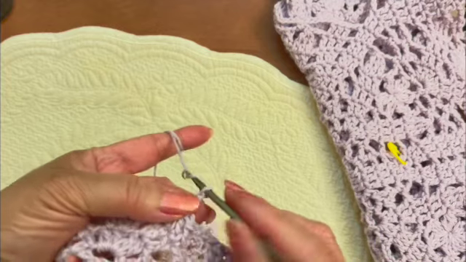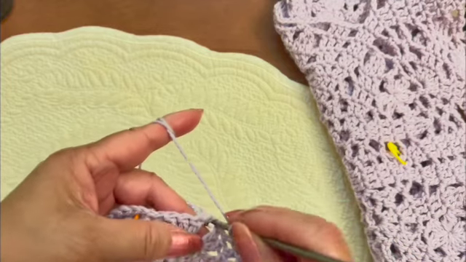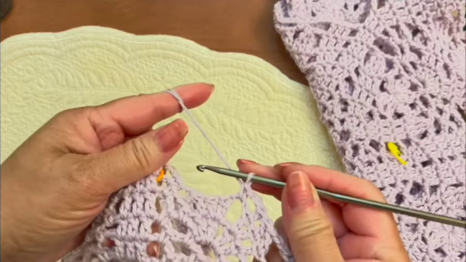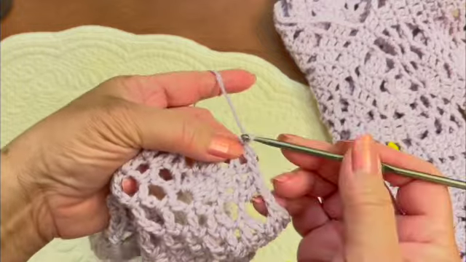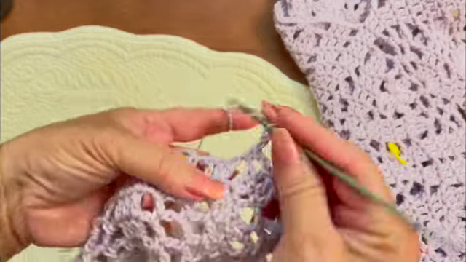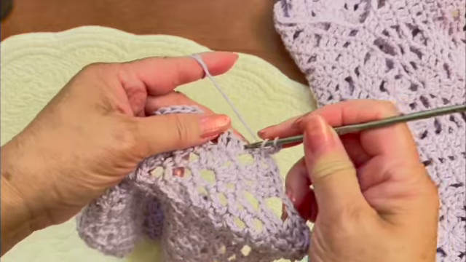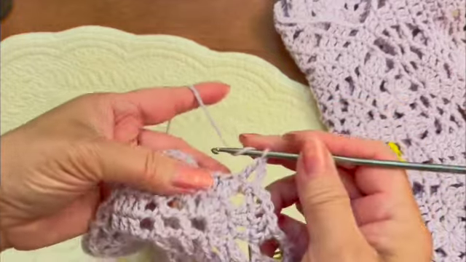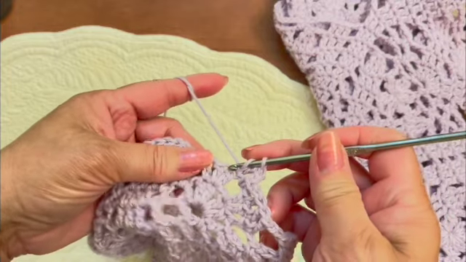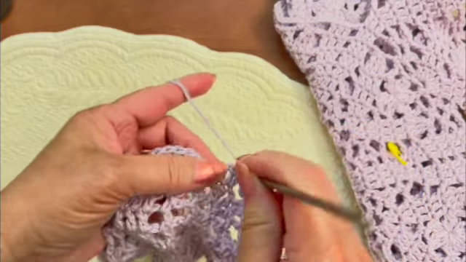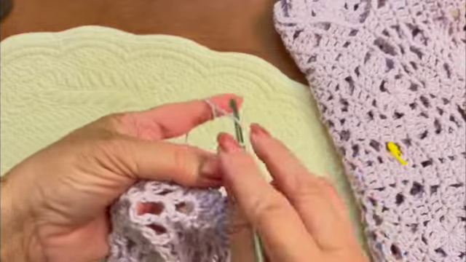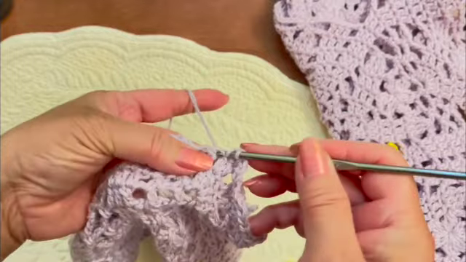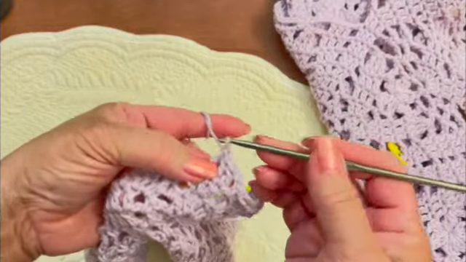Chain 2, 1, 2, and single crochet on the next chain 2 space. Chain 2 and double crochet on the next double crochet. Doing it 3 times, so that was 1. Double crochet on the next double crochet, 2, double crochet on the next double crochet, and this is the third.